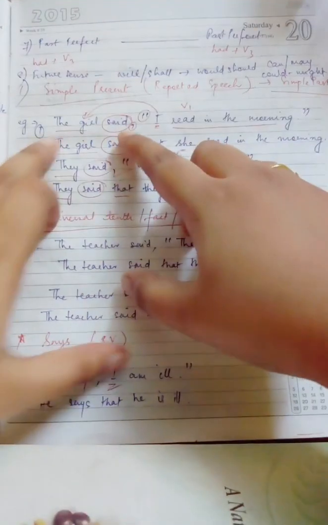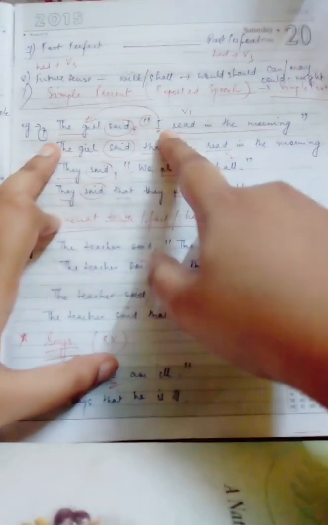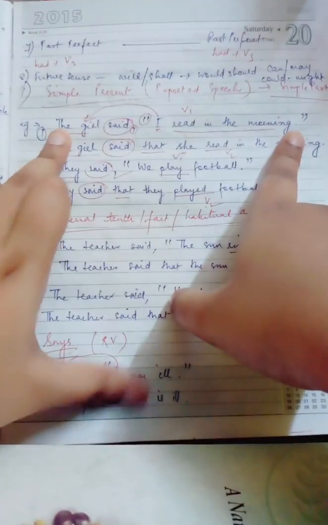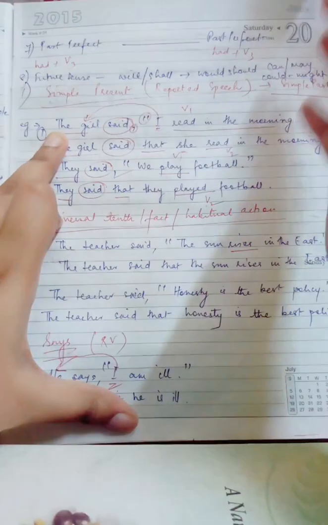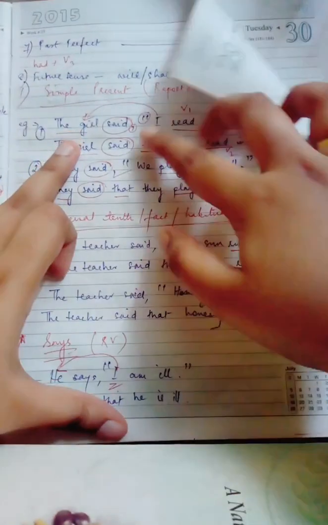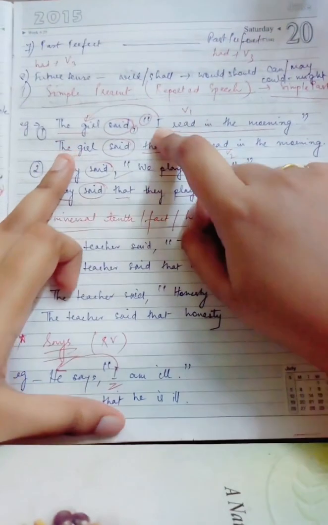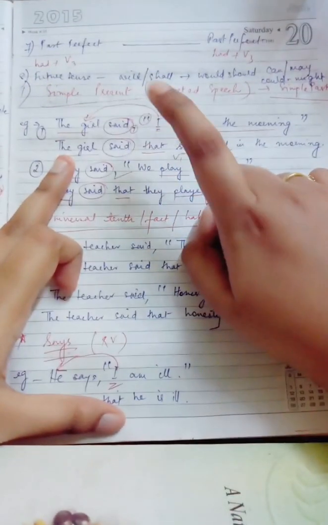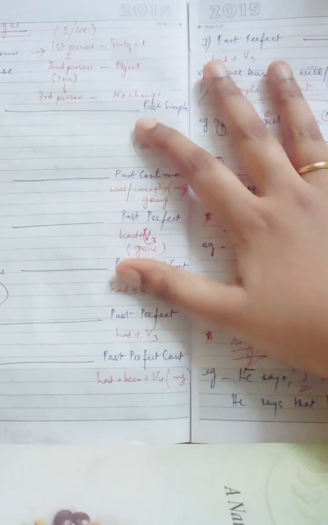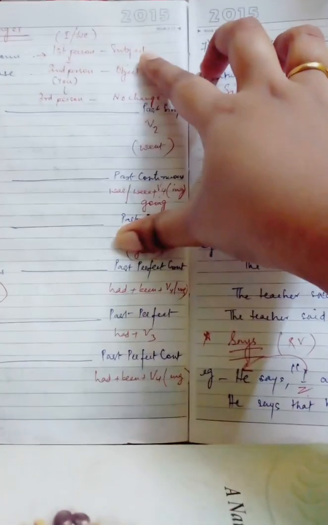So let's take this example: the girl said, I read in the morning. Who is the speaker and the subject here? The girl said. Reported speech is starting with I. That means this is in first person. And as I have told you, when there is first person, always refer to the subject.